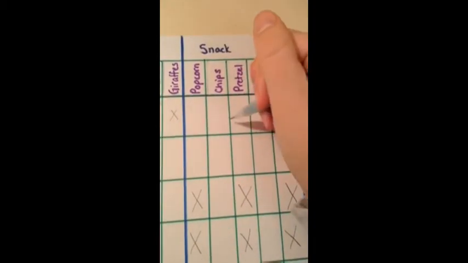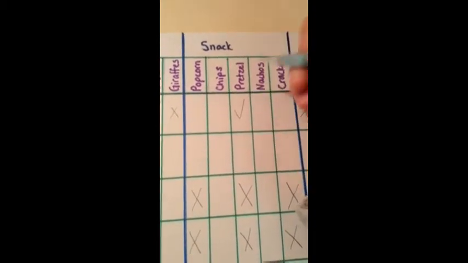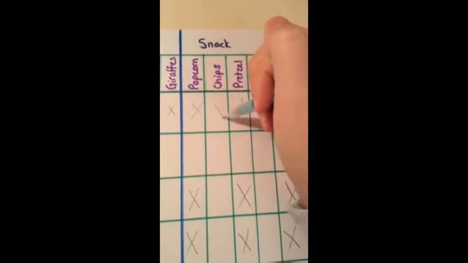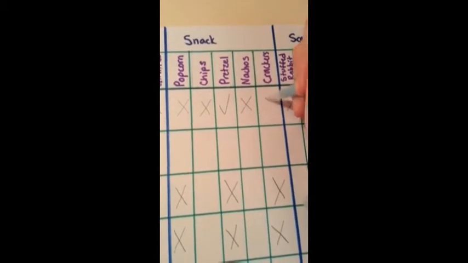Clue number 6 says the kid who bought the t-shirt loved it so much that he slept in it despite pretzel crumbs getting into his bed. Since we already know that Jake has bought the lion t-shirt as a souvenir, he must be the child who has purchased a pretzel. We can cross off all 4 of the other types of snacks.